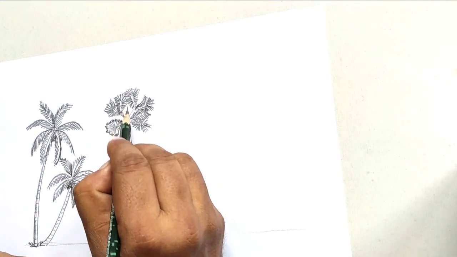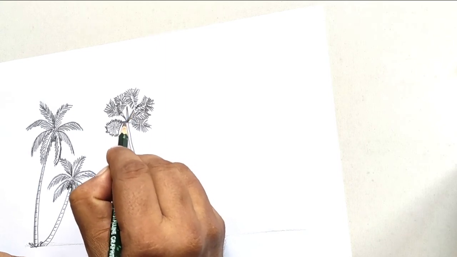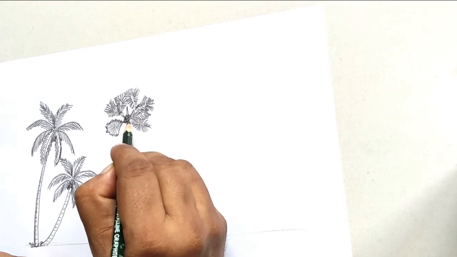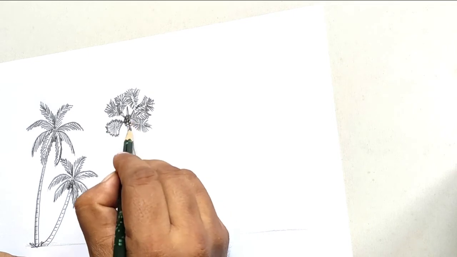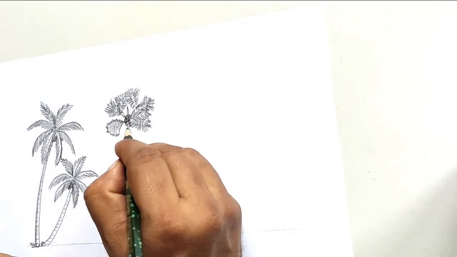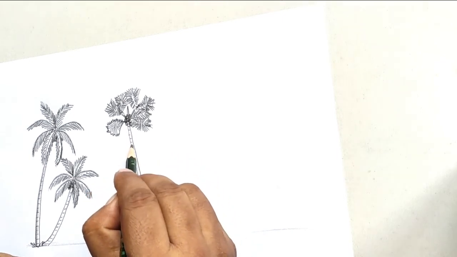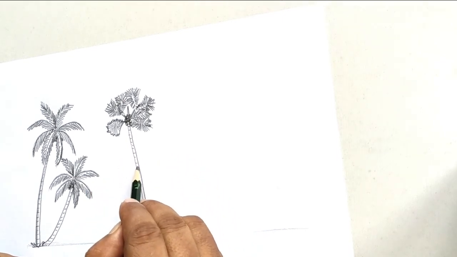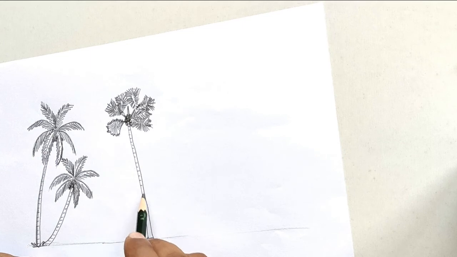Make sure there is a gap in between to show the branches, and you can add few black dots to show the nuts. Like coconut tree, the palm tree will also have small horizontal lines as shown, and this is the palm tree.